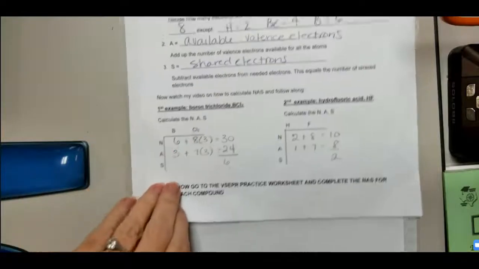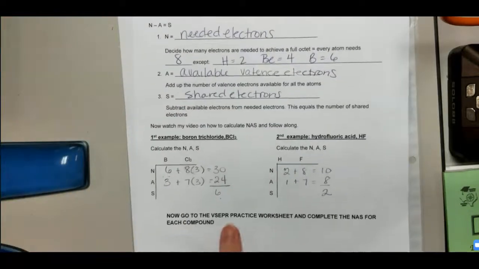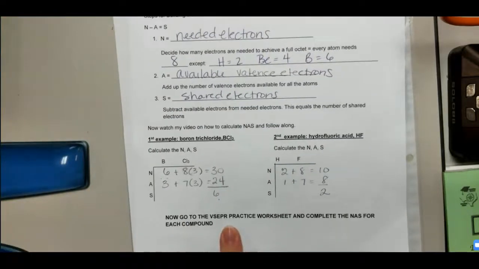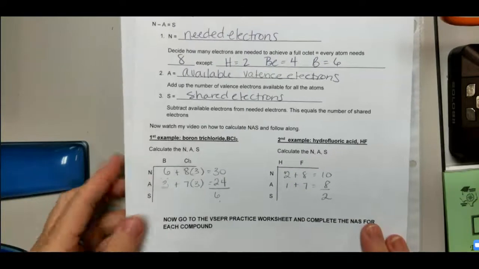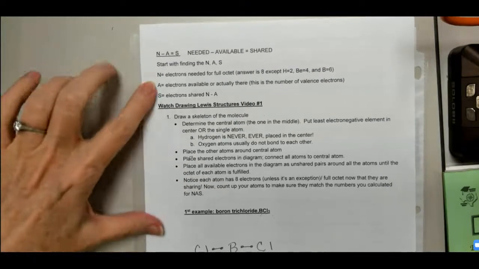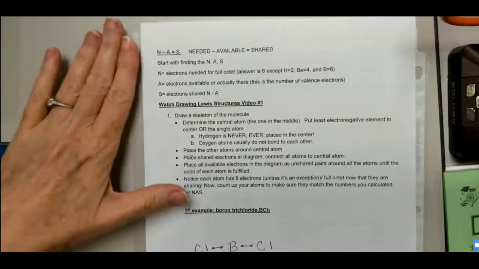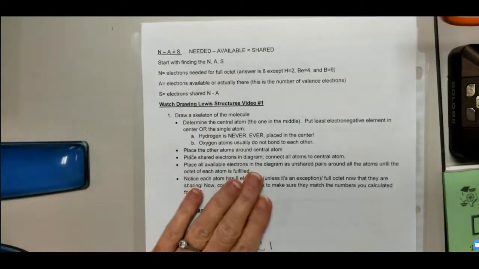All right, so these are our notes we just took over Lewis dot structures. You should have gone and done your NAS practice on your Vesper worksheet. Okay, so now let's go here. And at the top, there's a reminder how to solve for NAS because we're still using these numbers. We're going to use these numbers to draw our structure.